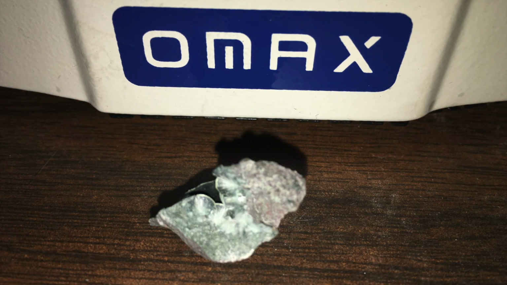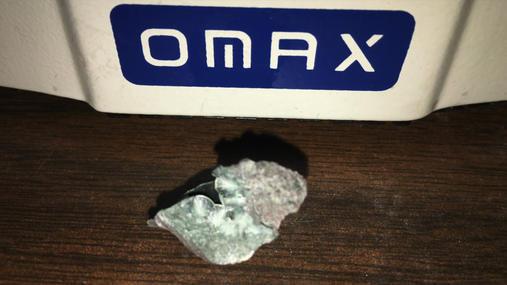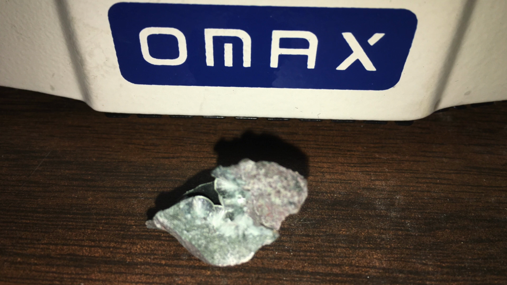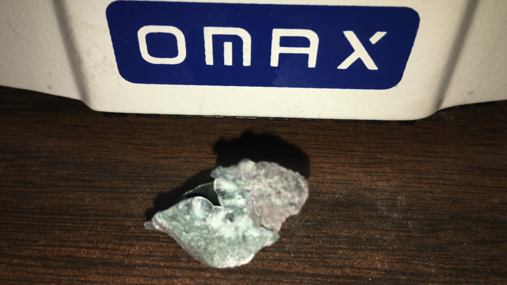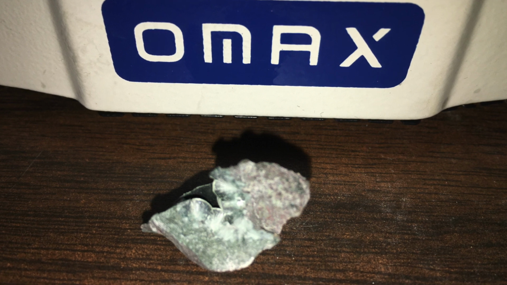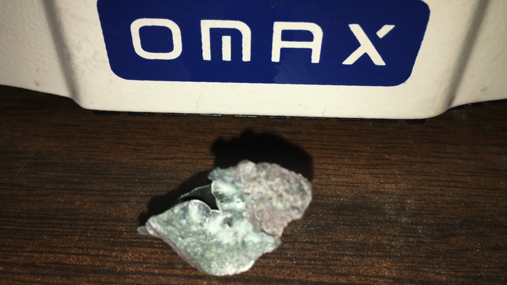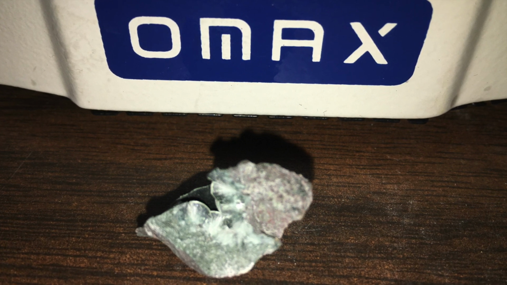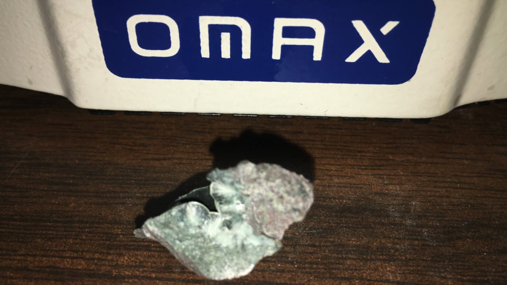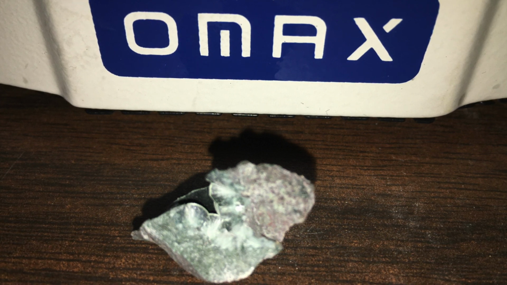Okay, first of all, we're going to look at this rough specimen. It's just a specimen that was found in the field, and it's basically a fractured piece of a greenstone, and you can actually see the radial effect on the greenstone itself. So I'm just going to place this under the microscope here.